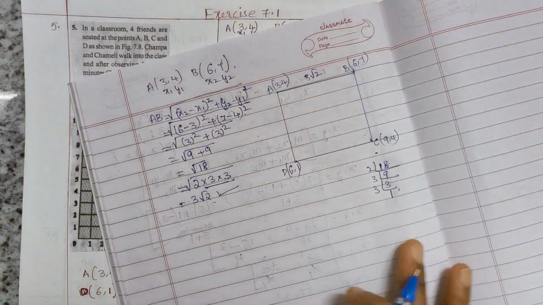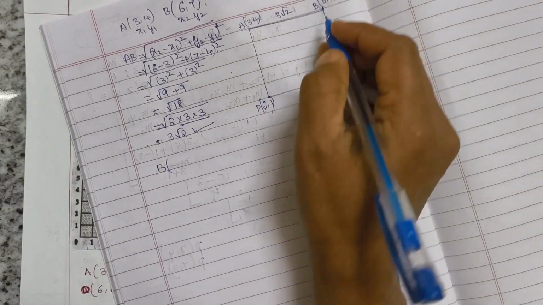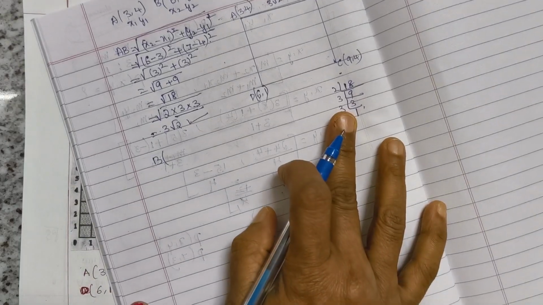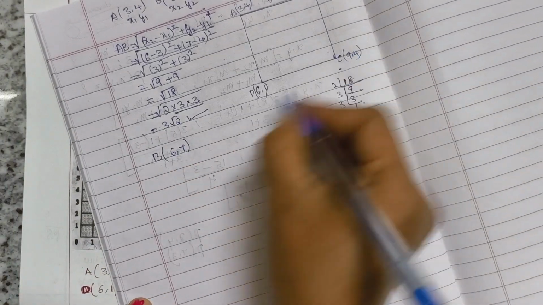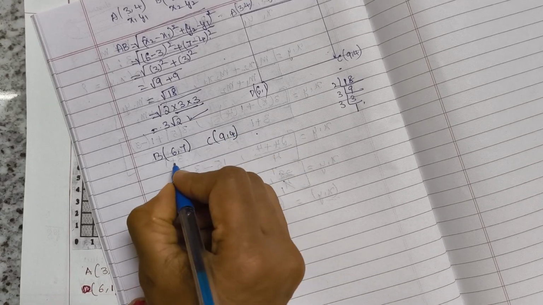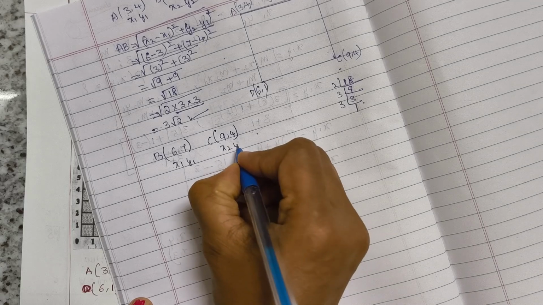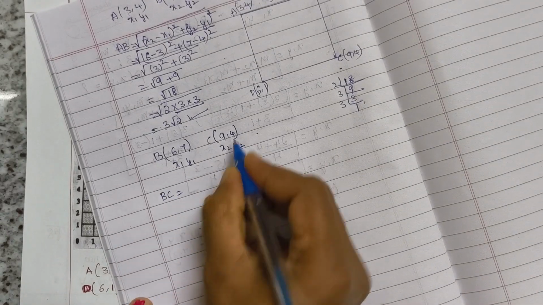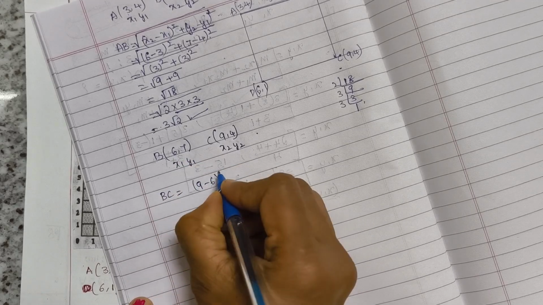Next we will do BC. Carefully see. B value I am taking: 6, 7. C value: 9, 4. This is x1, y1 and here x2, y2. Now the BC distance: x2 means 9 minus 6, whole square.